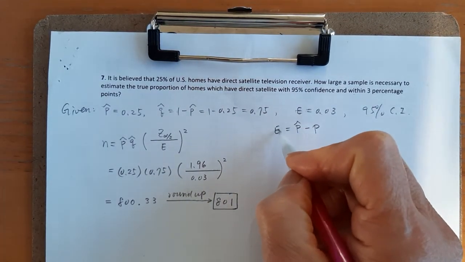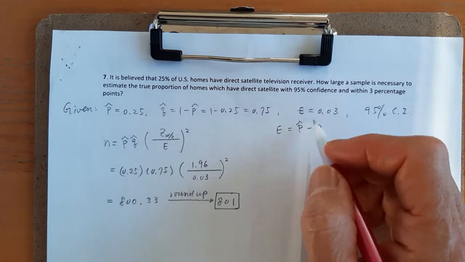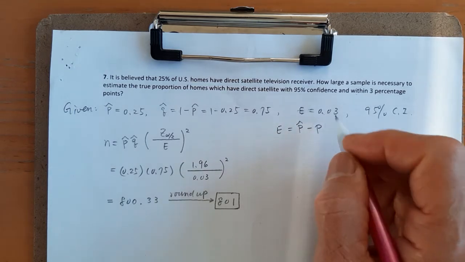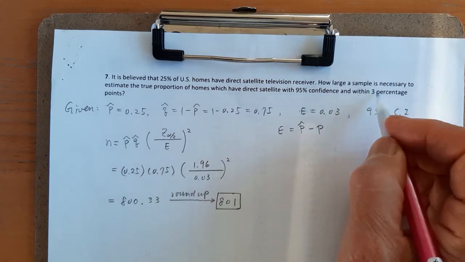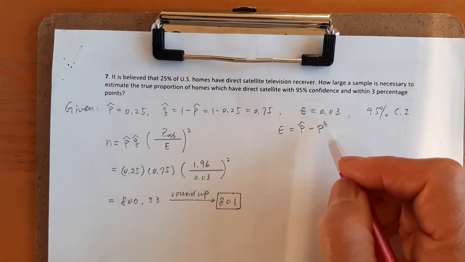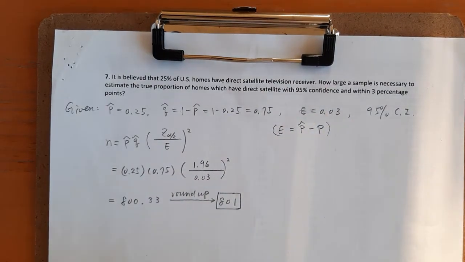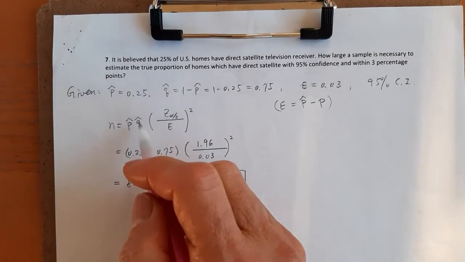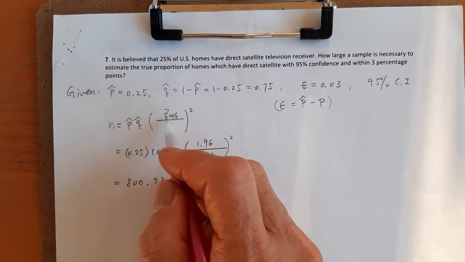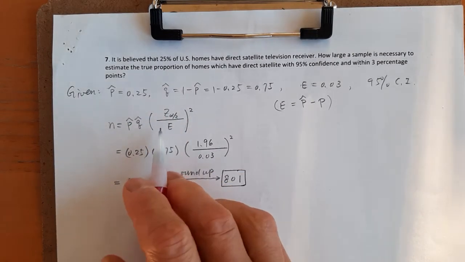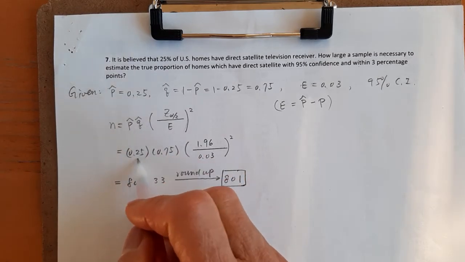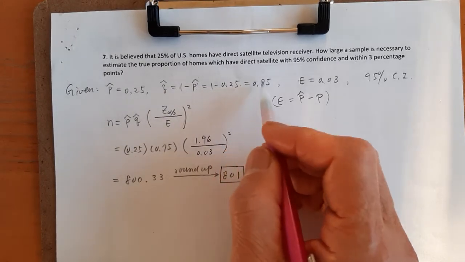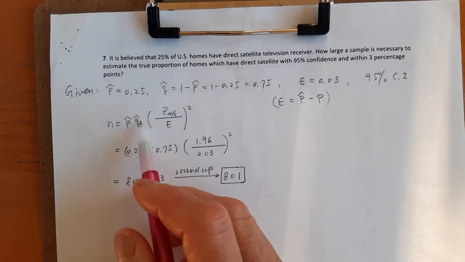We need to be within the margin of error, here given as 3 percentage points, so the margin of error is 0.03. The sample size formula is p hat times q hat times z-score over margin of error, squared. p hat is 0.25, plug in. q hat is 1 minus 0.25, which gets 0.75.